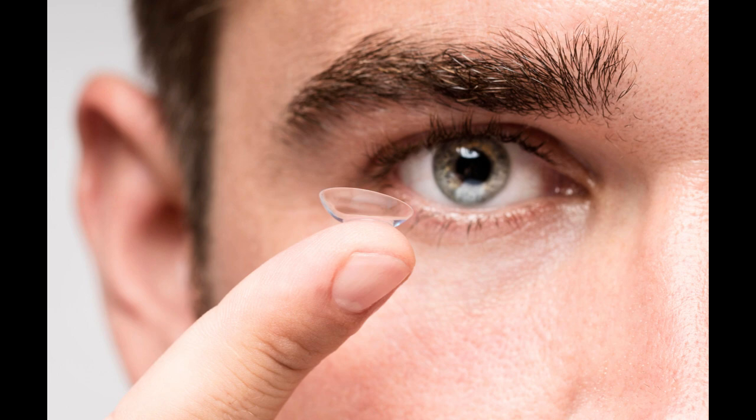Why can't the crystalline lens compensate for a changed cornea shape? 1. Limited range of accommodation. The crystalline lens can only change shape within a certain range, allowing us to focus on objects at different distances. However, this range is limited, and the lens cannot compensate for large changes in cornea shape.